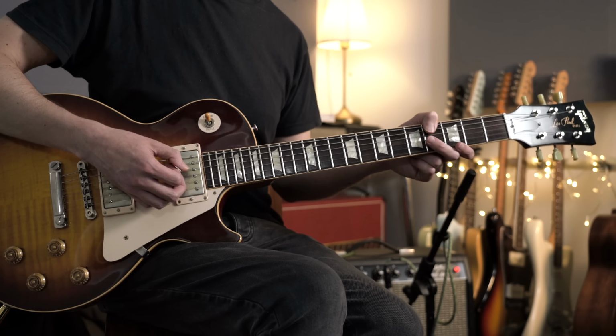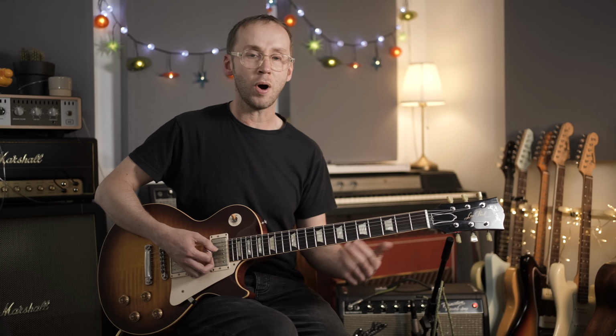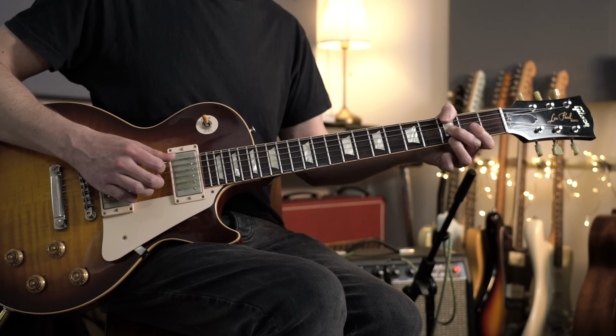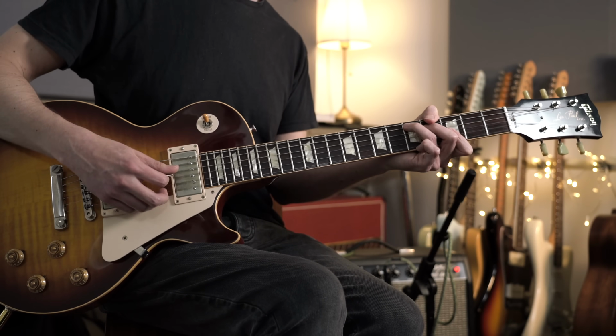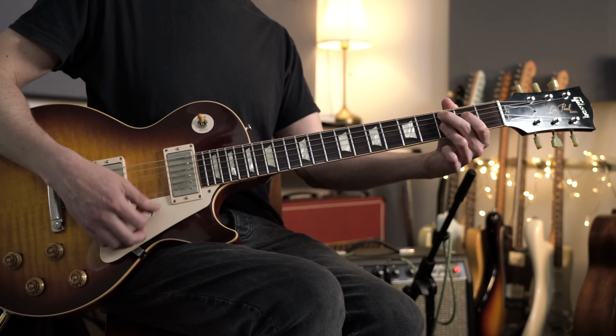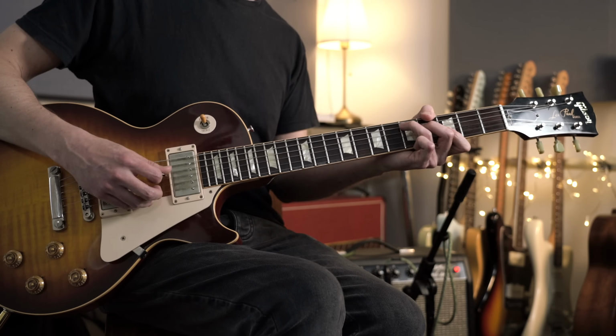So on the Allman's recording, it's hinting at that kind of 1-4-1-5 sound. So using those 6 shapes to outline the basic chords.